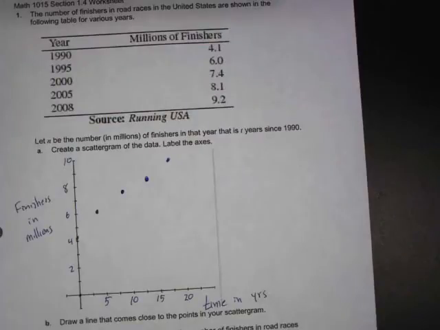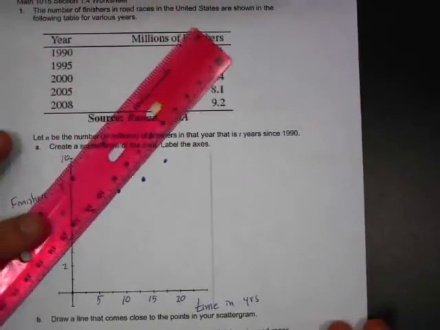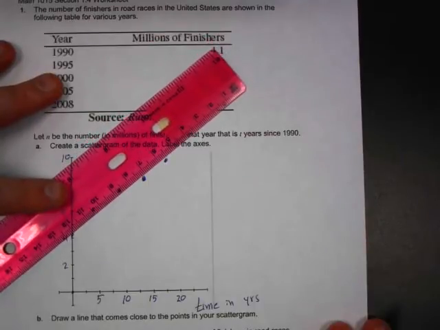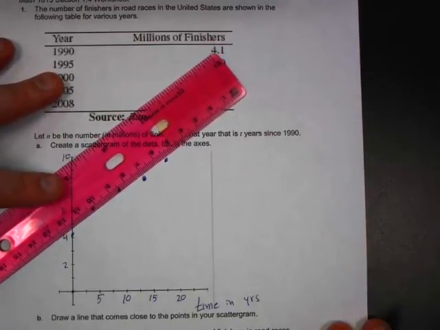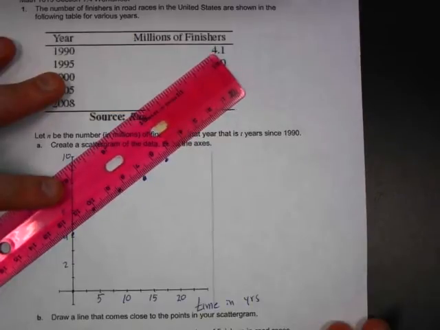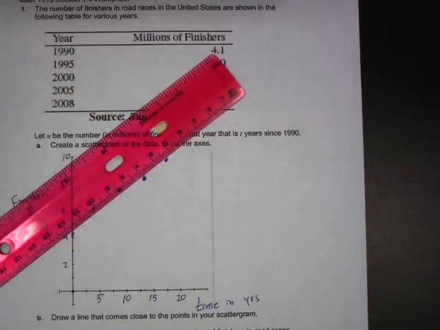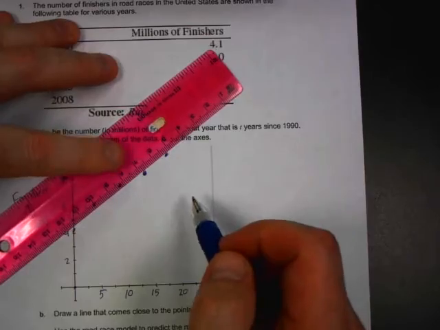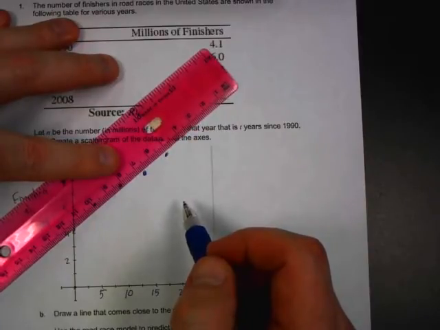So does my data look like it falls into a perfectly straight line? No, but it's pretty close, isn't it? So what we're going to do is take our ruler and try to draw a line that comes closest to the points. Now, I might not hit any of the points, and that's okay. My ruler is above some of the points, but at the same time below some of the points. I'm trying to average it out, kind of go in the middle of all the points. And I'm going to draw a line.